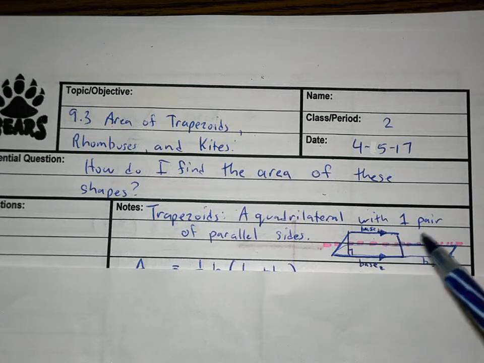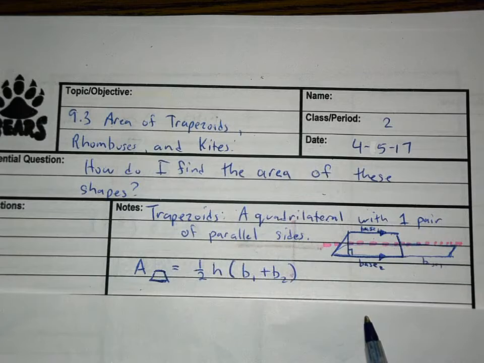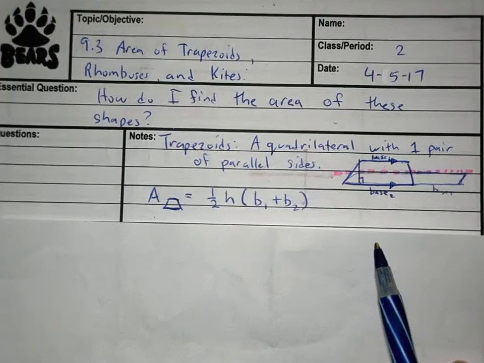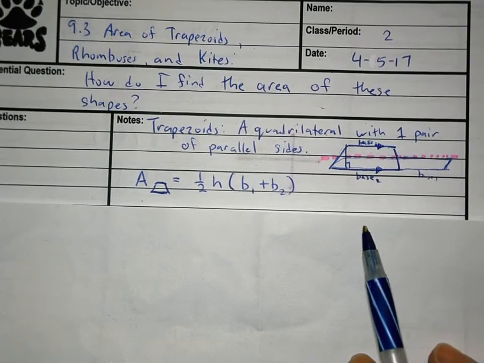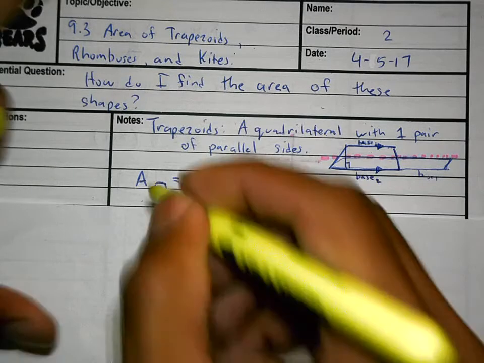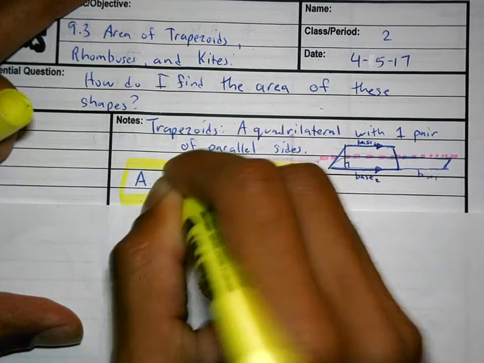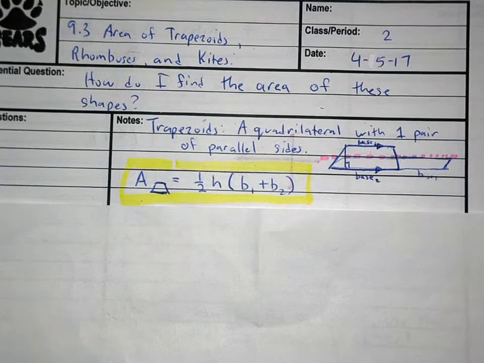So if I did that, the formula for the area of a trapezoid would be this one. It is 1/2 h times (b1 plus b2). I'm going to highlight that real quick because we're going to use it. It's a more complicated formula than what you're used to.